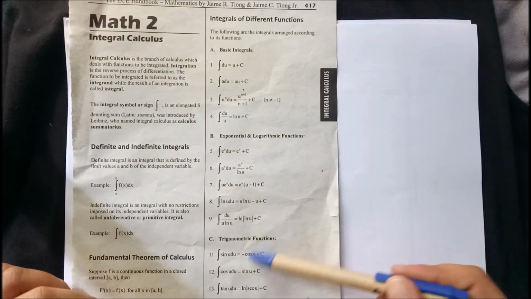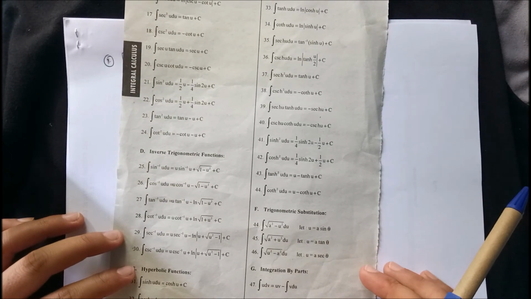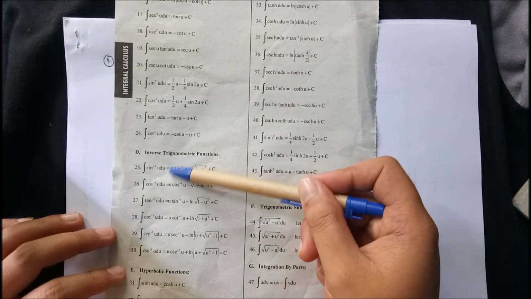So, next time, dito na itatouch natin itong trigonometric functions, at saka integration by parts, tsaka si Wallace formula. Okay. Itong inverse naman, class, anyways, you just have to memorize this lang naman. Okay. Pag nakakita ka ng ganito, edi ganito automatic yung sagot. Memorize lang naman to. Yung kailangan ng practice, ito. By parts, si Wallace, at saka yung mga trigonometric.